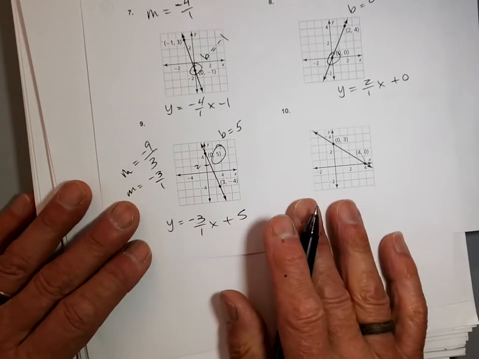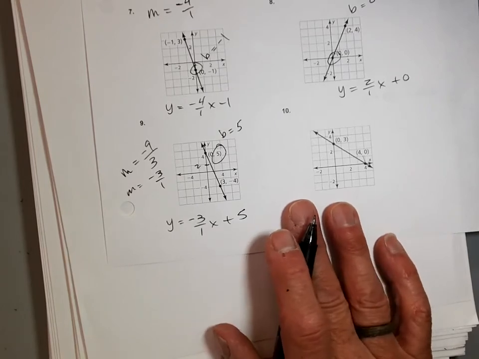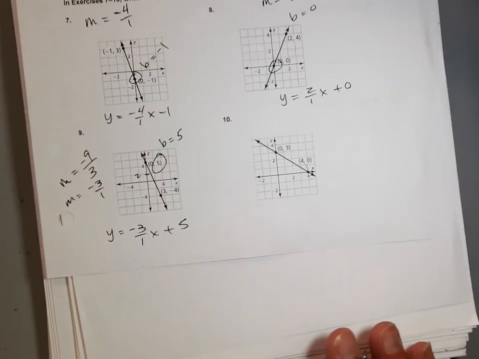Totally agree. You don't need the 1, do you? You don't need the 1. I like you guys to put the 1 in there because when you graph it, you remember that up, over, right? Okay. 10. So let's do a big brain.